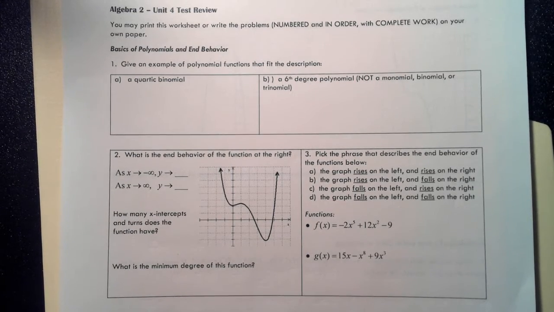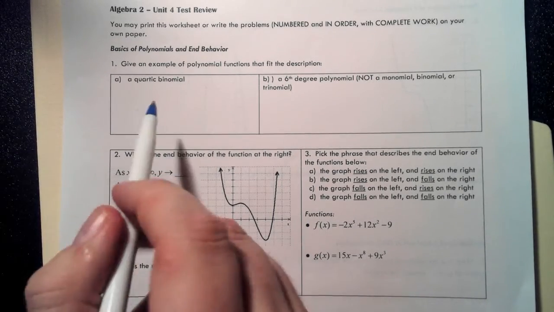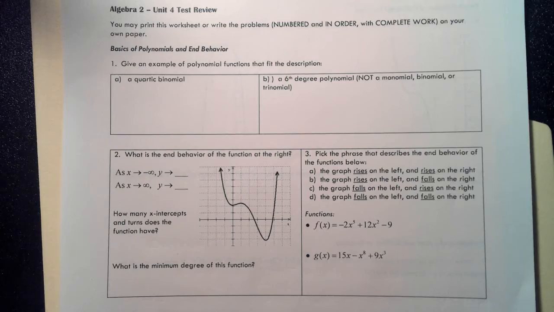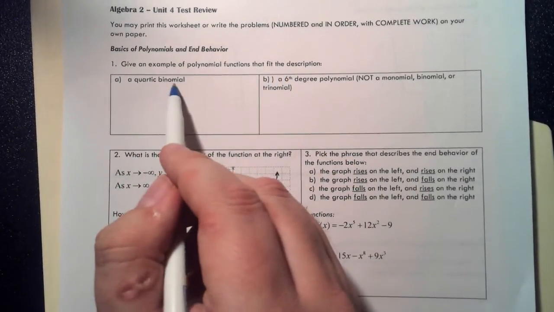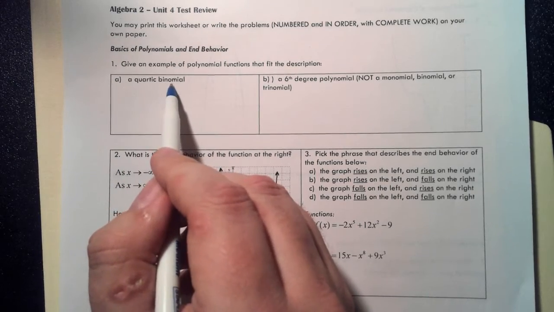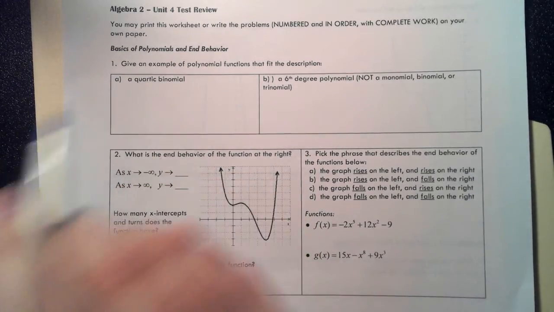Okay, let's take a look at the Polynomials test review. So this is our first page, which covers the first couple of topics we dealt with. Some basic terminology up here. If I want an example of polynomials that fit these descriptions, so quartic binomial, binomial means there would be two terms, quartic means the highest degree would be 4.